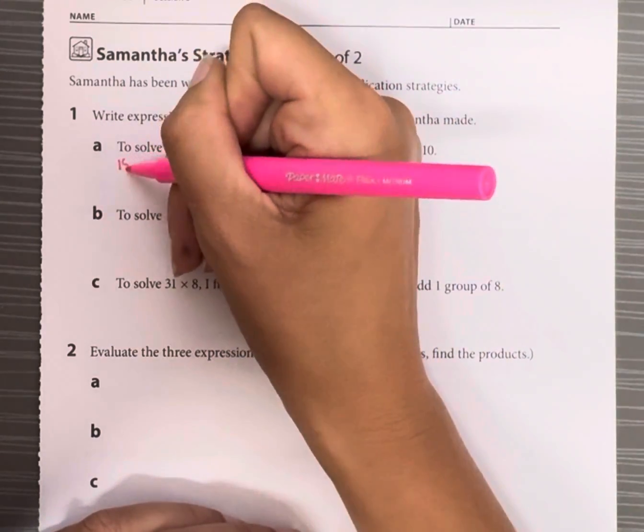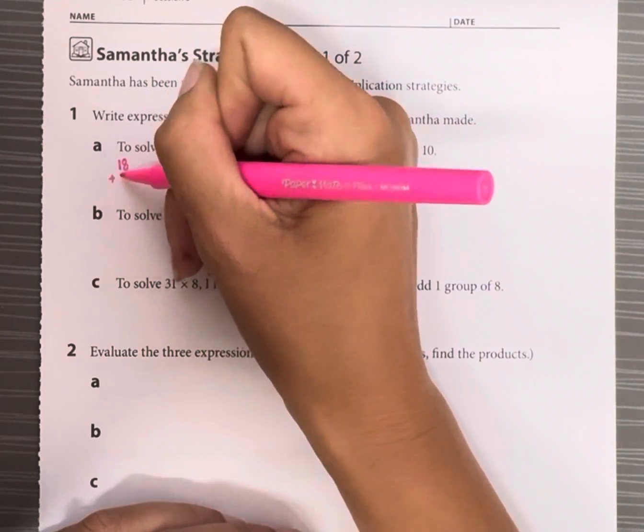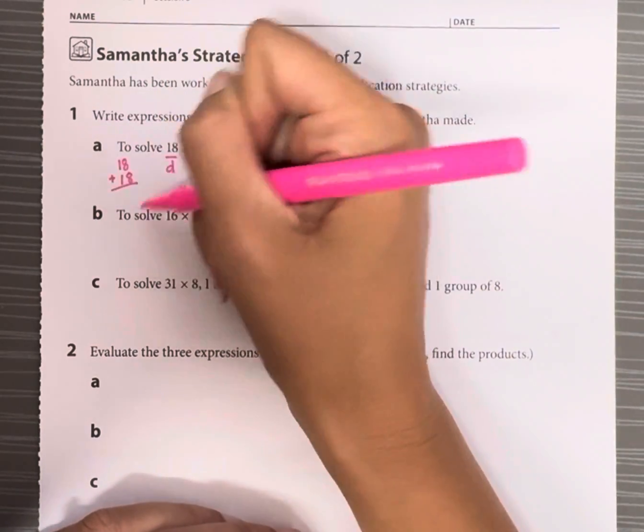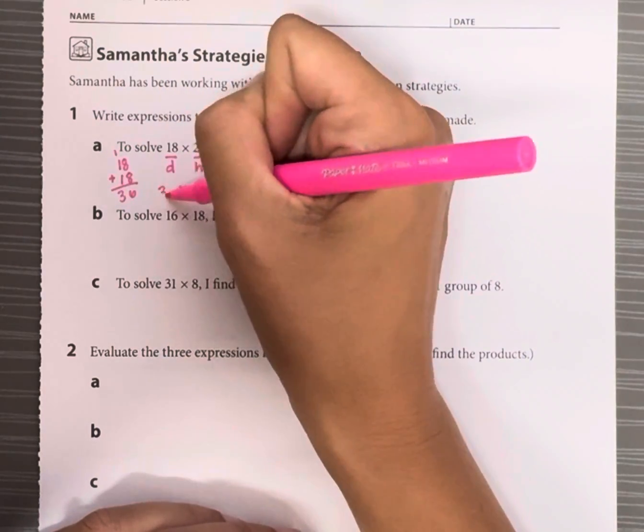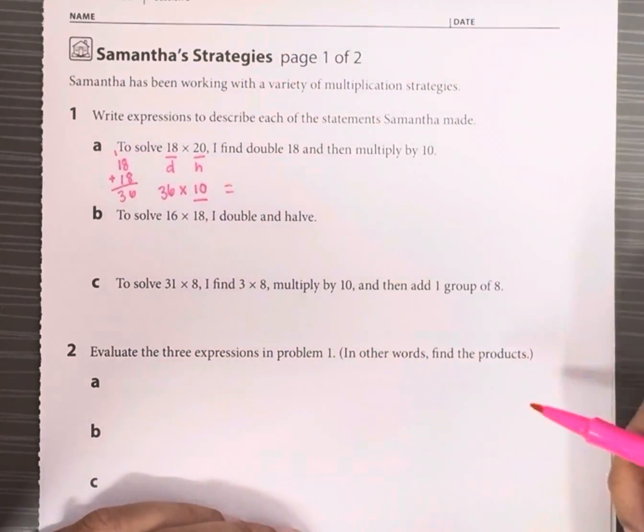And so to find double 18, I can do 18 times 2, or I might do 18 plus 18. Find out what that is. 36, and now I have 36 times 10.